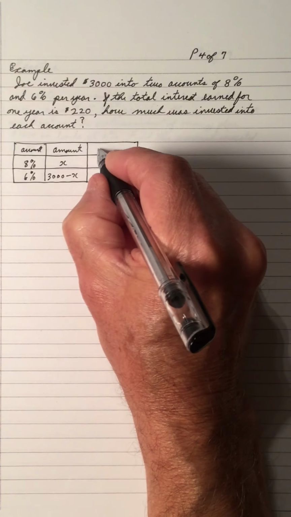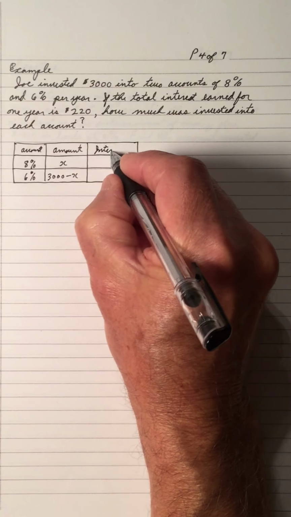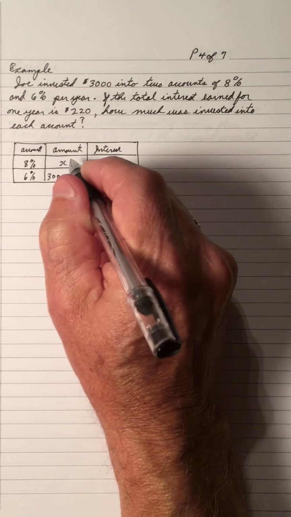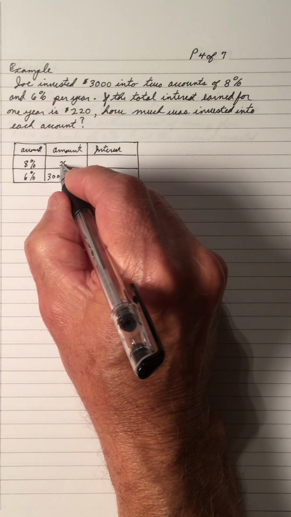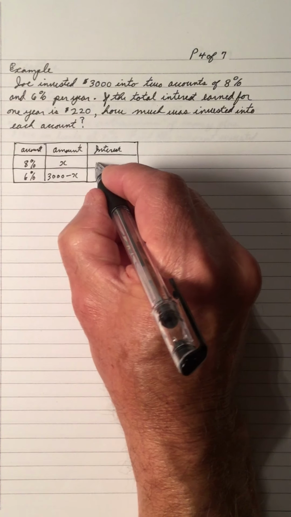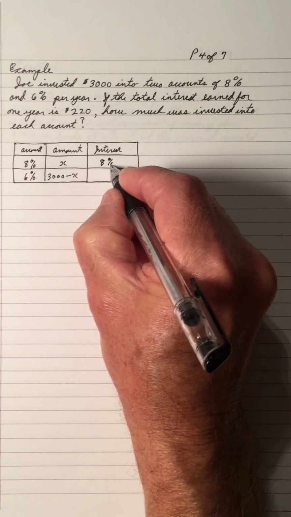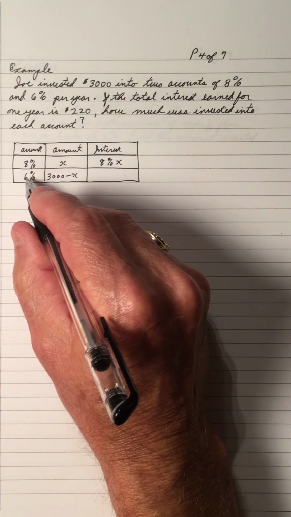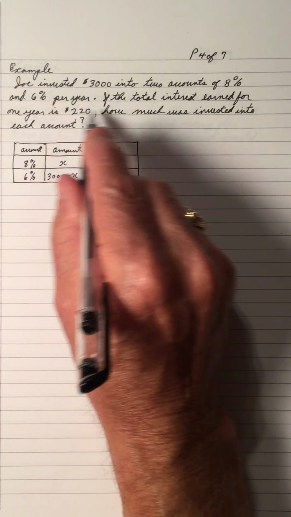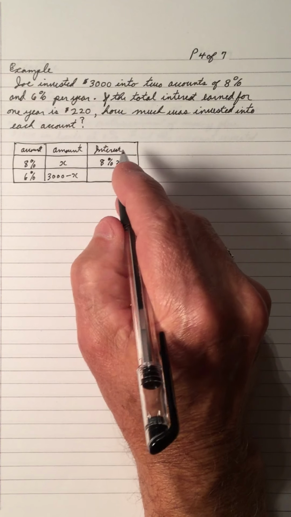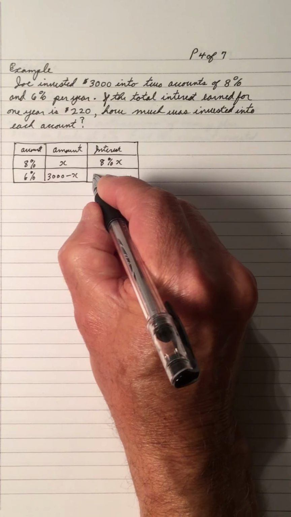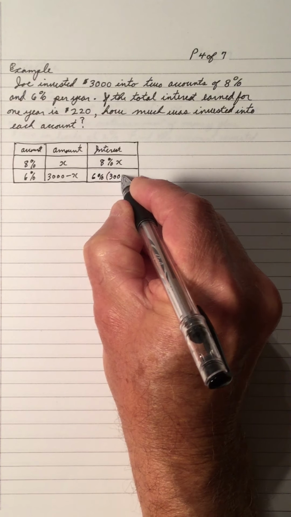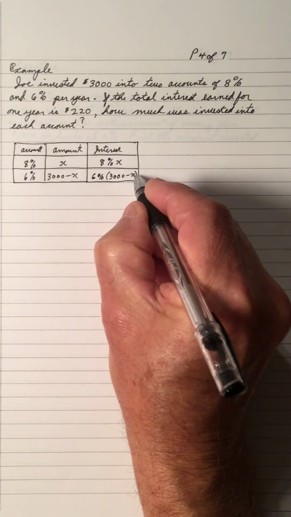So let's calculate the interest. Interest equals principal times rate. So the principal is X amount in the account times 8%. That gives us 8% times X. Remember, we're talking about a yearly interest on 1 year. So it's 6% times 3,000 minus X.